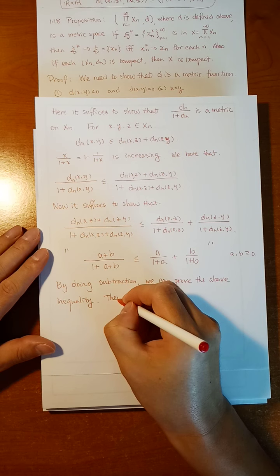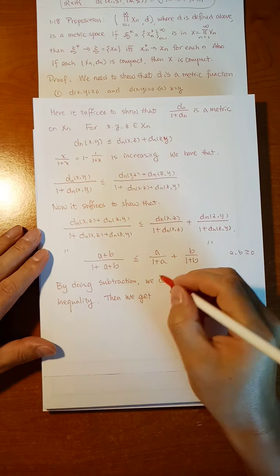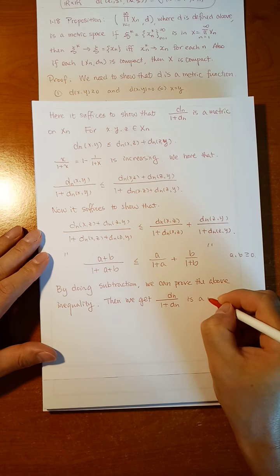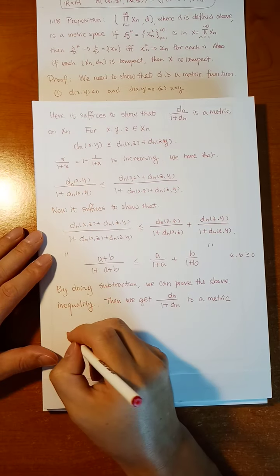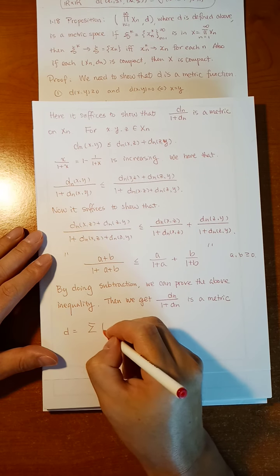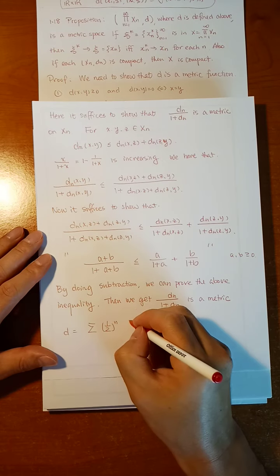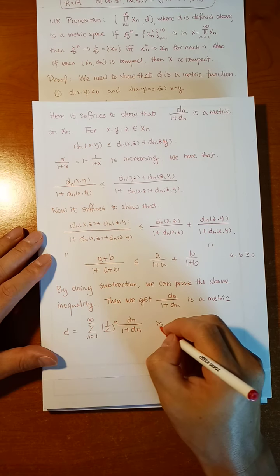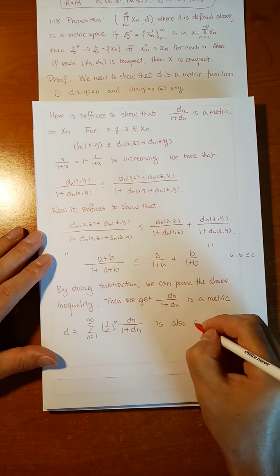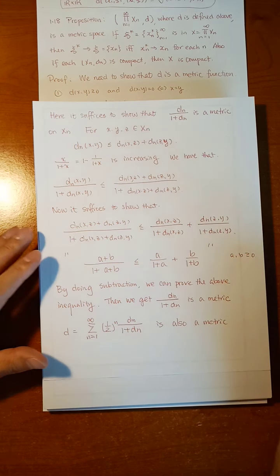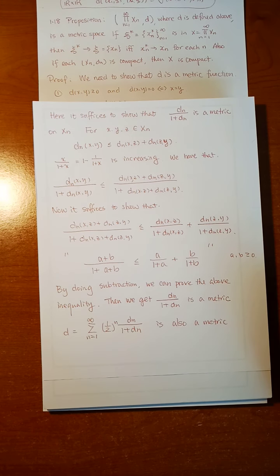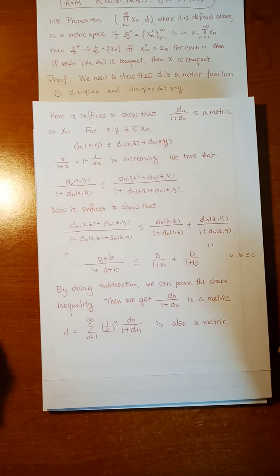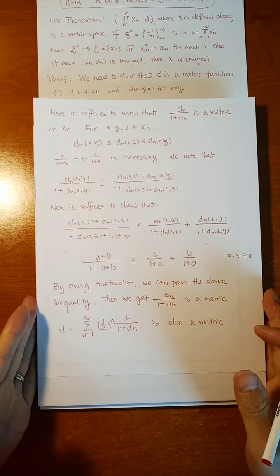Then we get that dn over 1 plus dn is a metric. And d, which is the sum of (1/2)^n times dn over 1 plus dn, n from 1 to infinity, is also a metric. It's also a metric. Okay? So this is the verification of why this Cartesian product is a metric space.